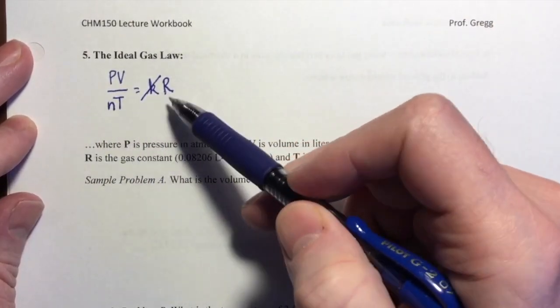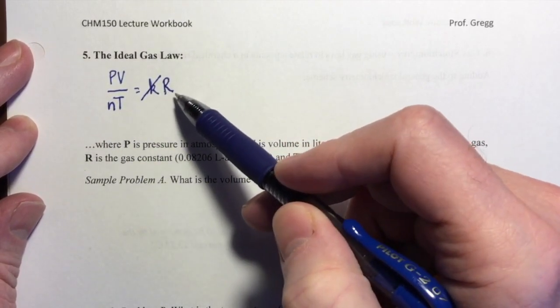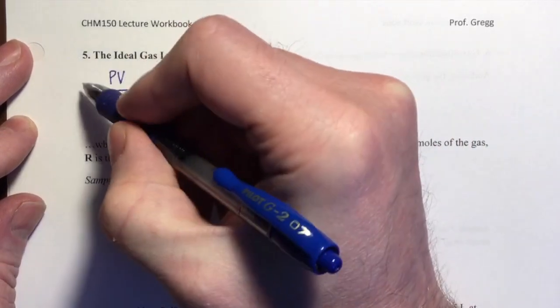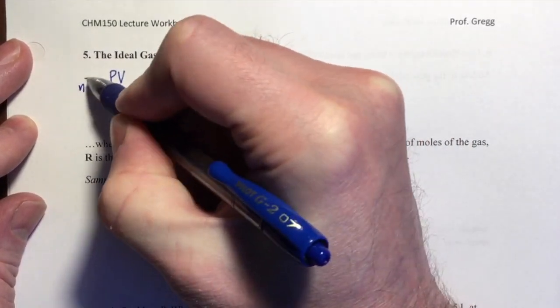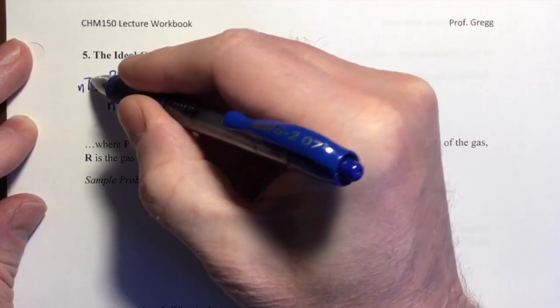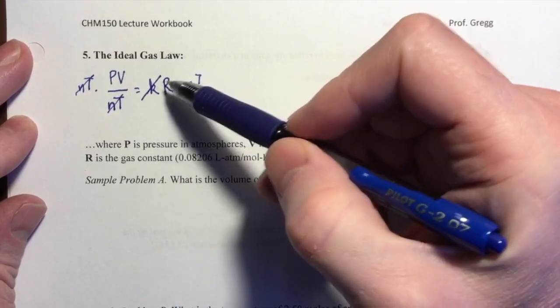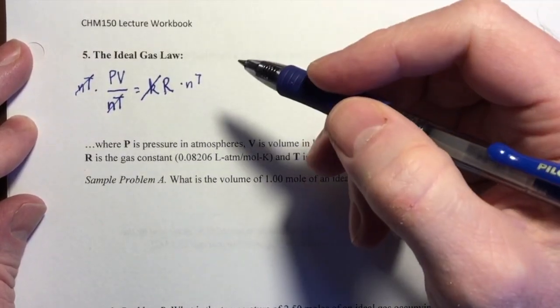Well, we can rearrange this equation by bringing N and T over to this side of the equation. We multiply both sides of the equation by N and T, and so it's canceled out over here. And so we get PV equals RNT.